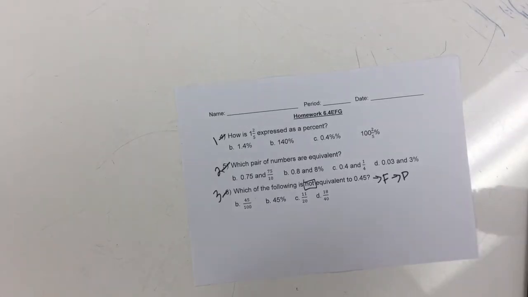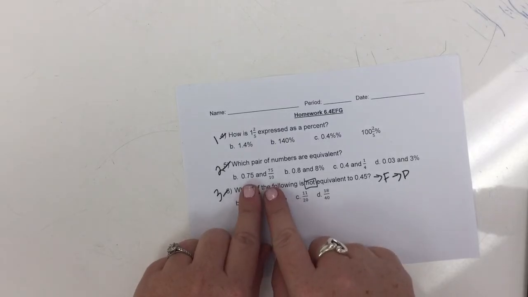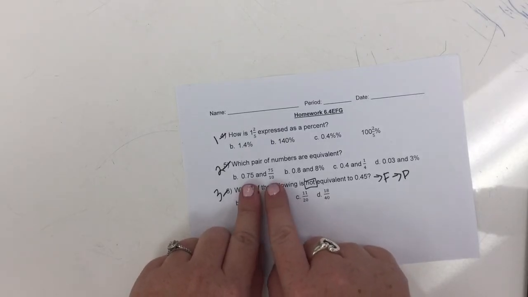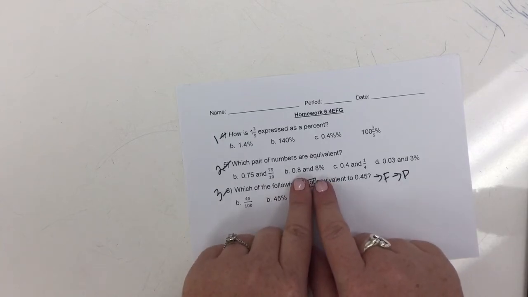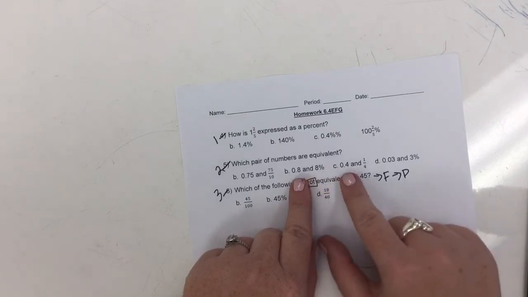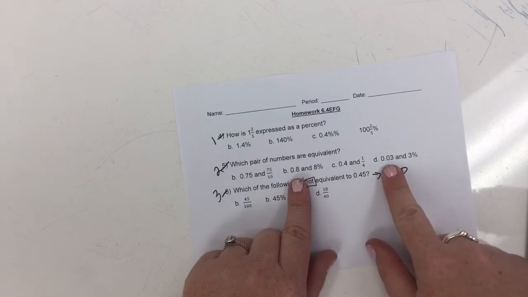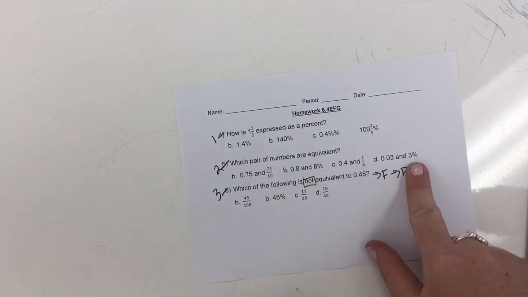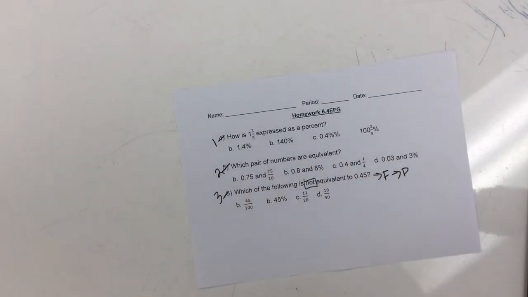The second one, number 2, they're asking you just to double check and see if I convert 75/100ths to a fraction, is that what it should look like? B is if I change 8/10ths to a percent, is that what it will be? If I have 4/10ths and I convert that, is that what it looks like? If I have 3/100ths and I change that to a percent, is that what this will look like? So you need to find just one, A, B, C, or D, where both are equivalent to each other.